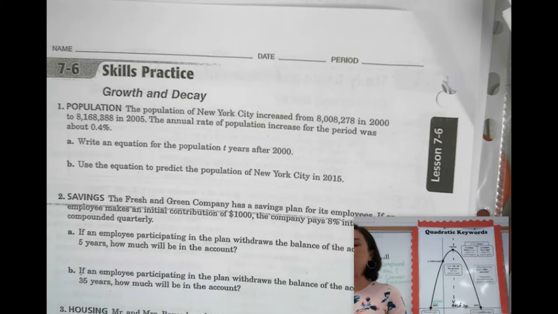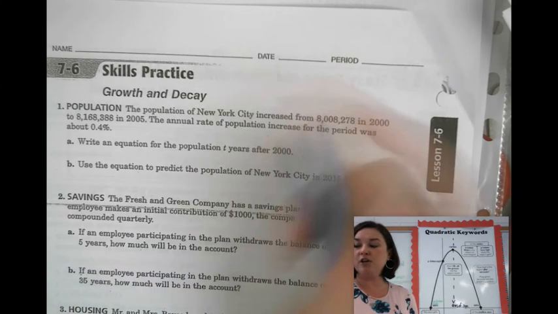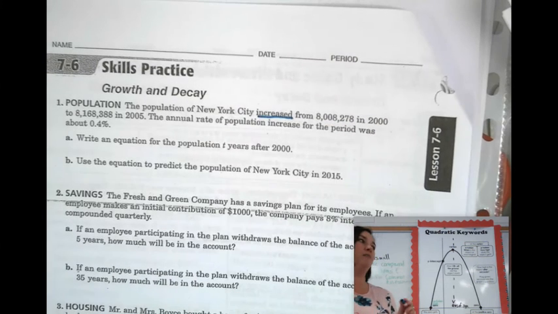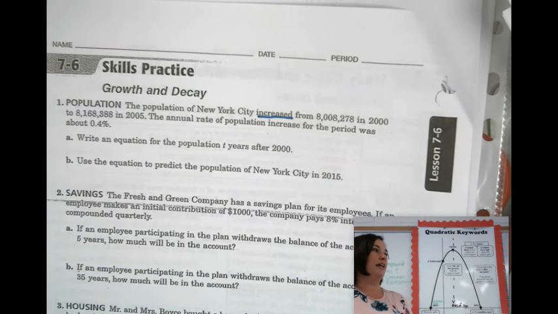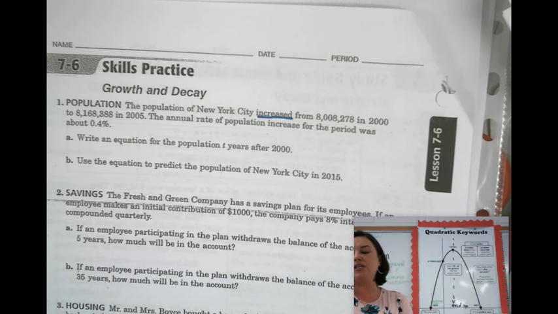Number one says the population of New York City increased. I'm going to go ahead and underline "increased." What does that tell me? It went up, that it is a growth, not a decay, right? From a certain amount to another amount. The annual rate of population increase for the period was about 0.4%.